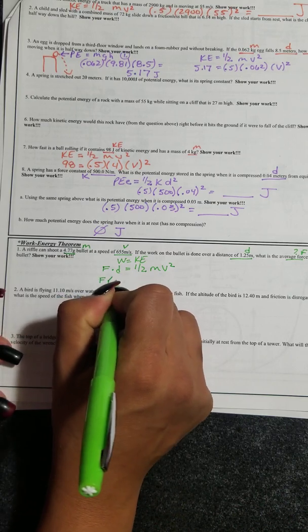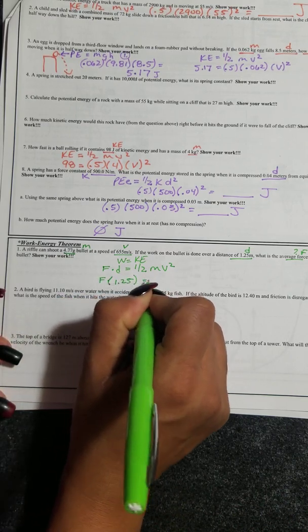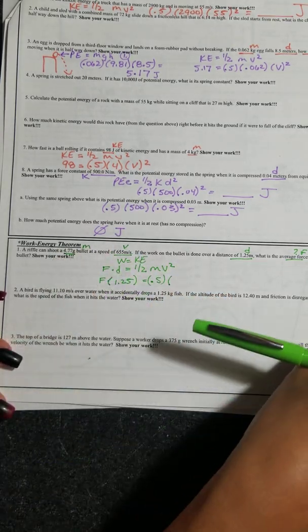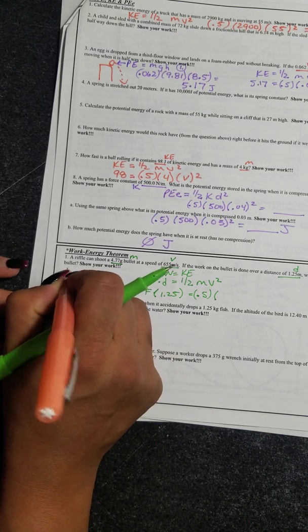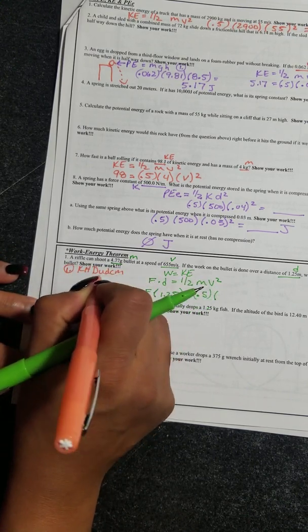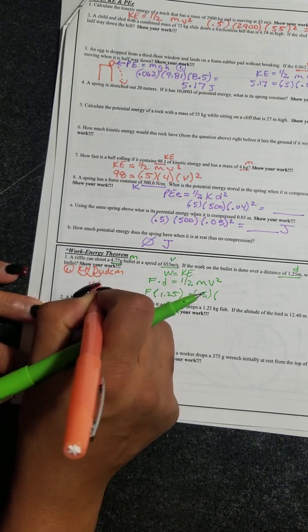The distance is 1.25, and the 0.5. The mass, grams is not a good number, so I'm going to come over here and say King Henry drinks utterly delicious chocolate milk, 1, 2, 3.